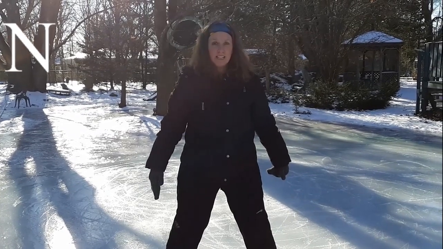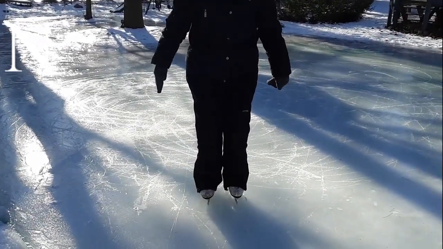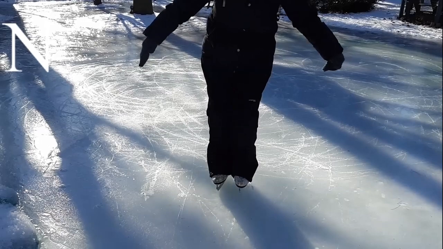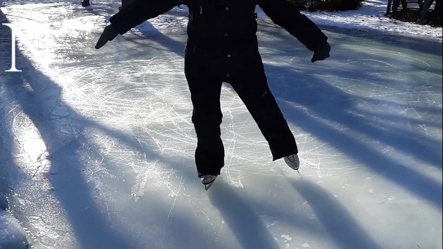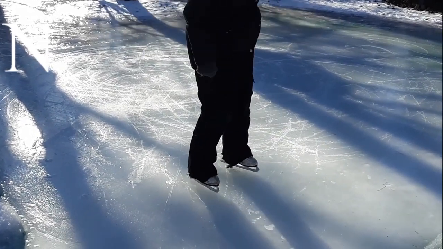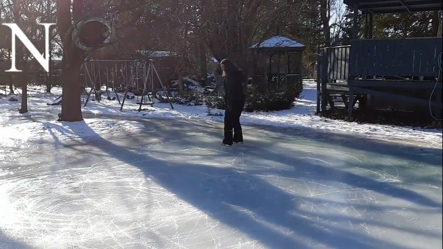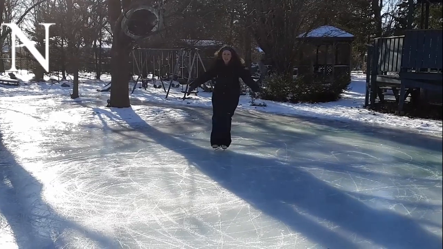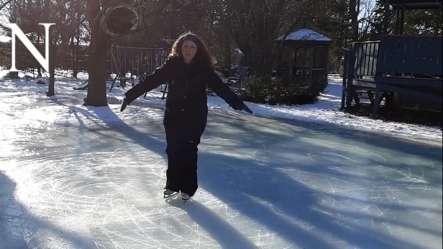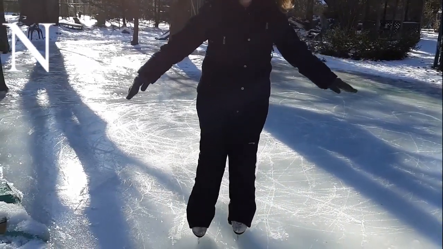So neat feet is your feet are under you and you stretch and bring your feet together, and stretch, bring your feet together. So I'll show you the difference. It just tidies it up. Stretch together, stretch together, stretch together.